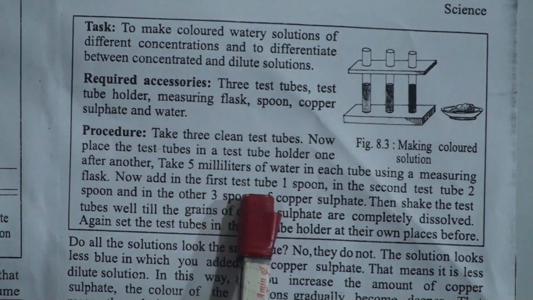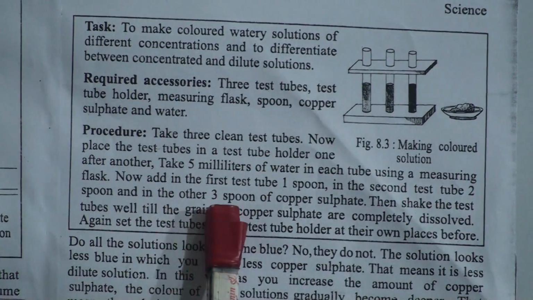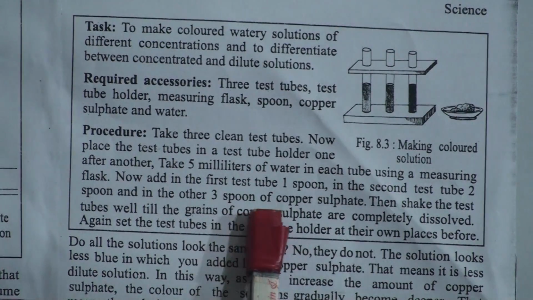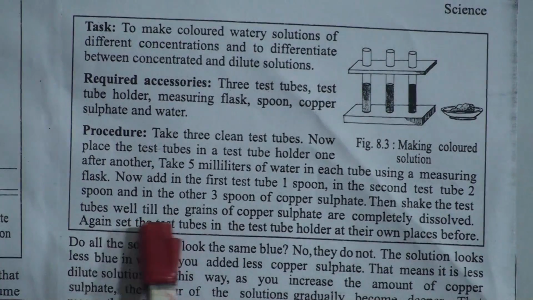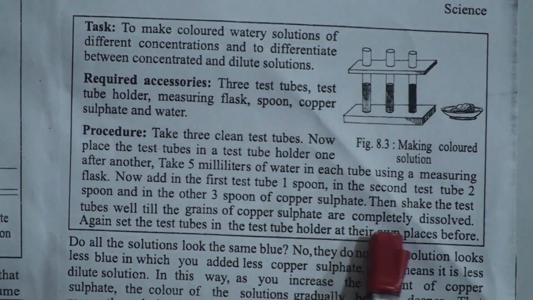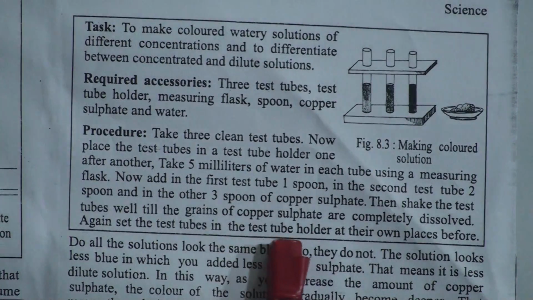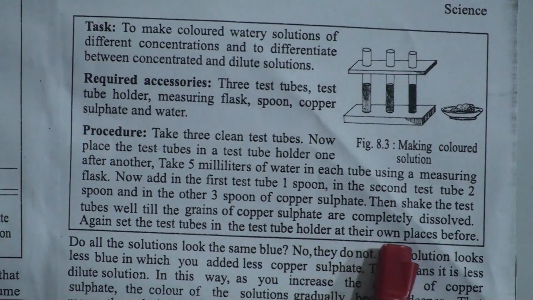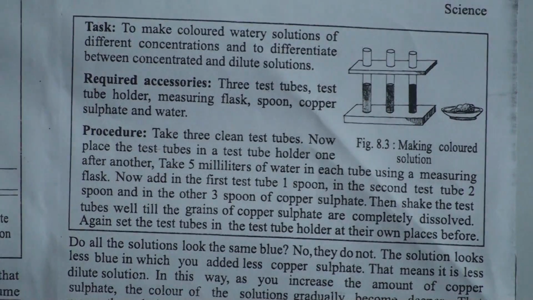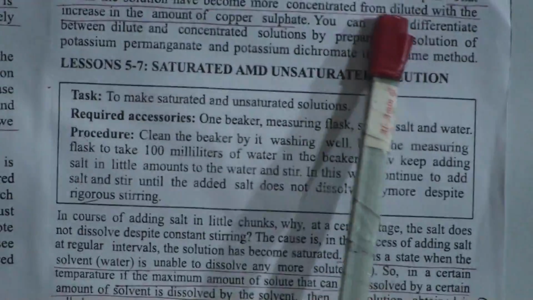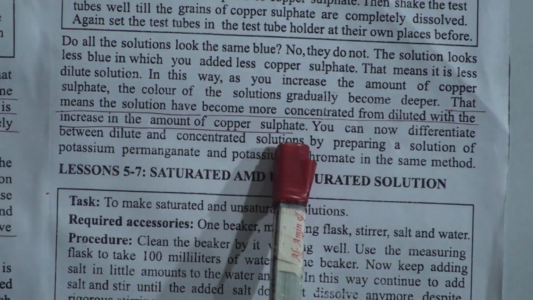Now add 1 spoon of copper sulfate in the first test tube, 2 spoons in the second test tube, and 3 spoons in the third. Then shake the test tubes well till the grains of copper sulfate are dissolved. Again, set the test tubes in the test tube holder at their own place as before. That means the solution has become more concentrated from dilute with the increase of the amount of copper sulfate.